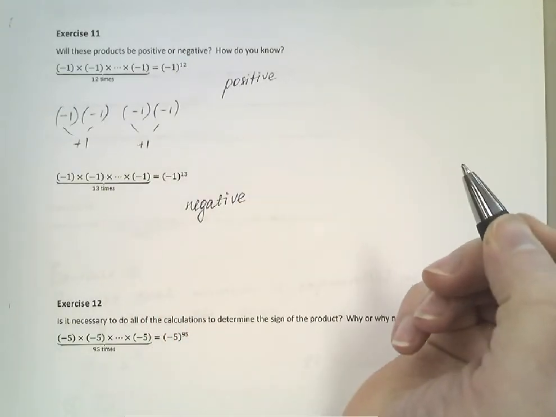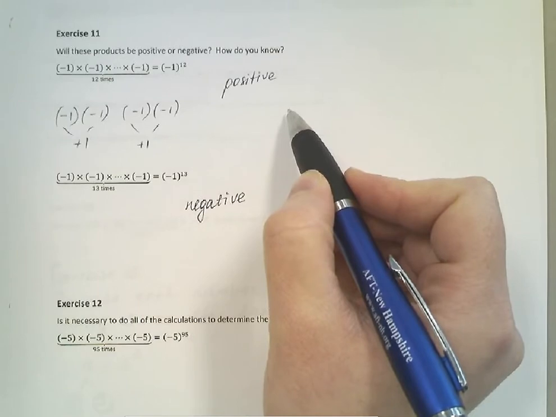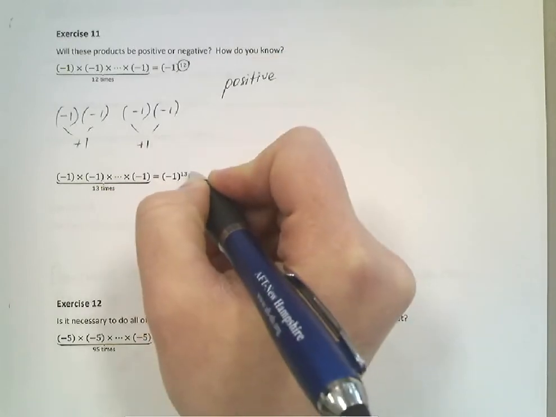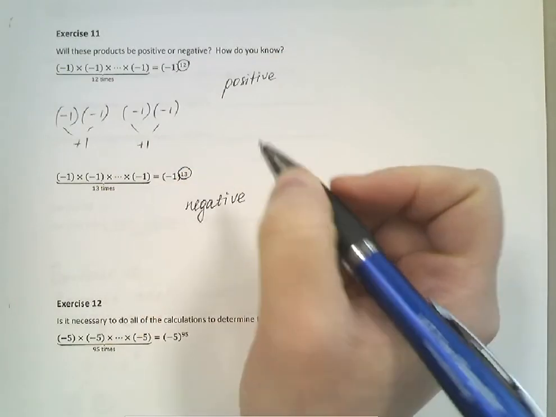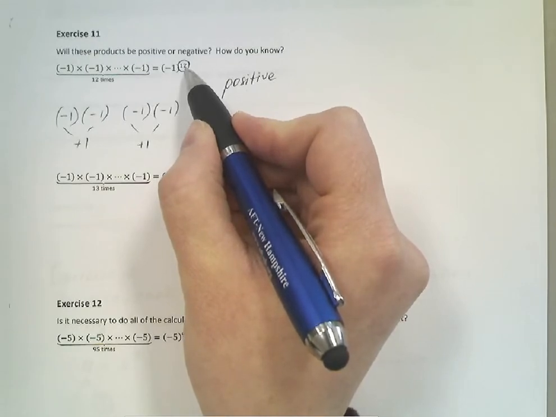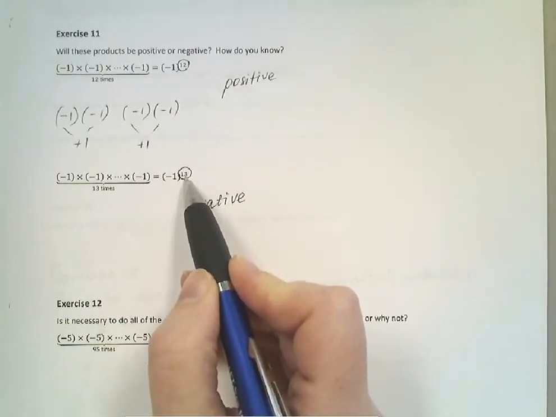So the question is, do I even have to do all of these calculations to find out the sign of my product? I don't, because I can look at the exponent and I can see if that exponent is odd or even. If it's an even exponent, it means I will have an even number of the numbers that I'm going to multiply together. That means I will always have a pair to make a positive answer. If it's an odd exponent, it means that I will have one number that is going to be negative while all the others are going to turn positive, right?